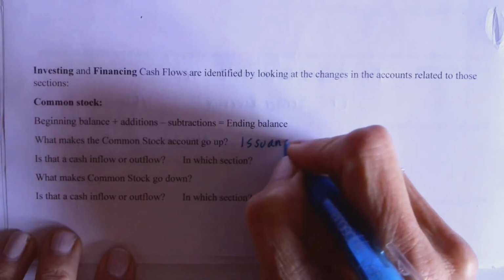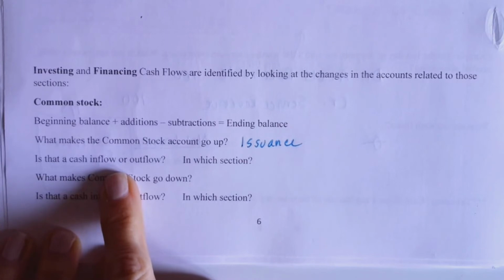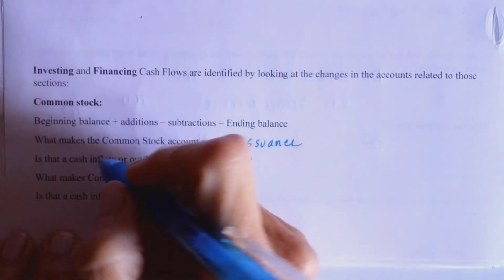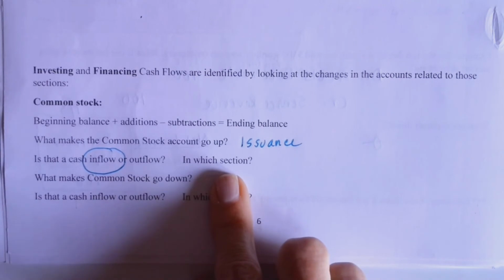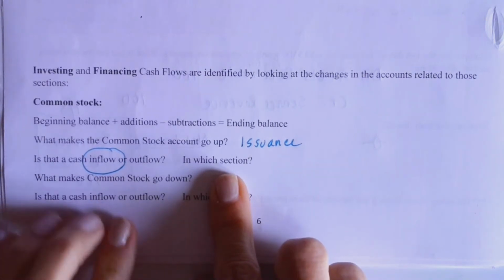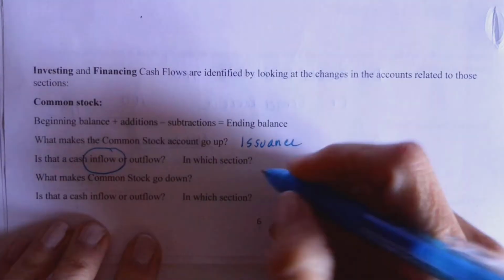So is that going to be a cash inflow or outflow? Inflow, right? That's the whole purpose behind selling stock. And then what section will we find it in again? Good, financing.